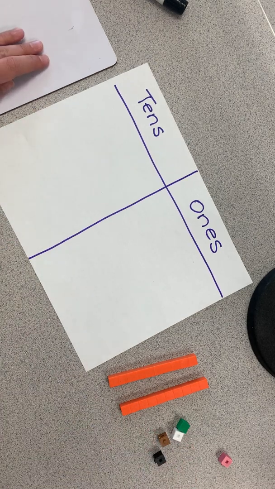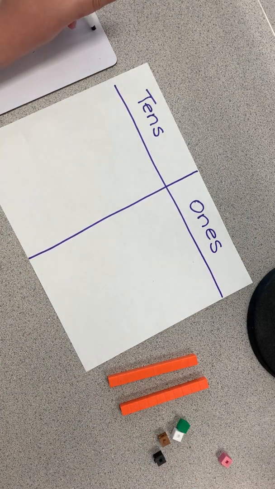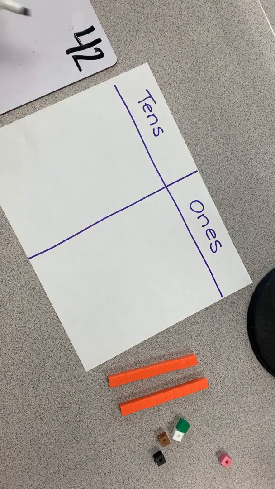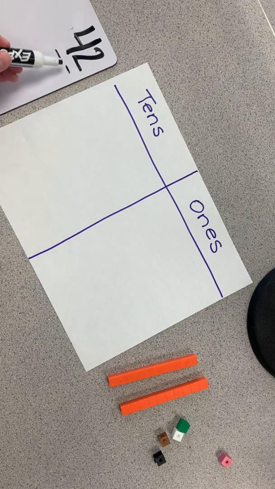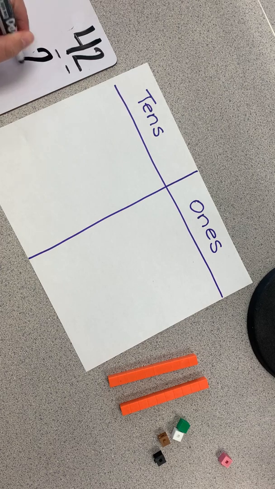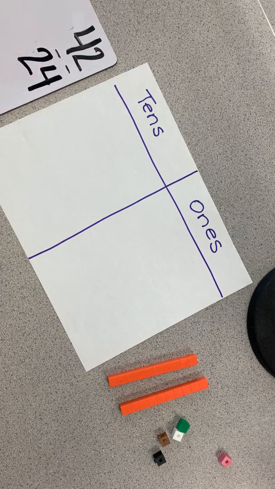So right over here at my whiteboard, I'm going to write me a number. Let's do 42. All right, so this first number right here, the 4, that's in the 10 space, and then the second number is in the 1 space. Now place value tells us that depending on where the digit is, changes the value. So 42 is going to look different than 24. Even though they have the same digits in the number, the digits are in different places, so they're not going to look the same. So let me show you what I mean by that.